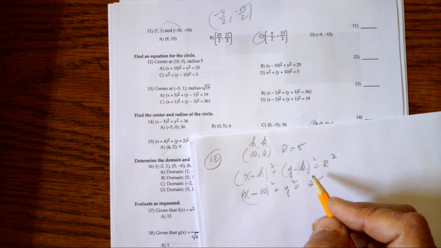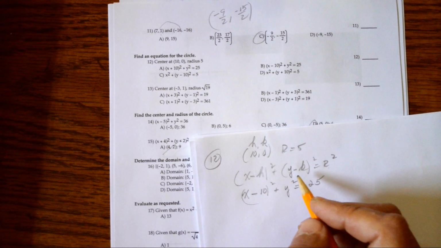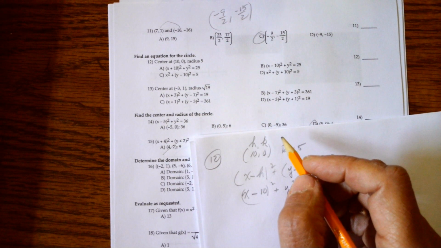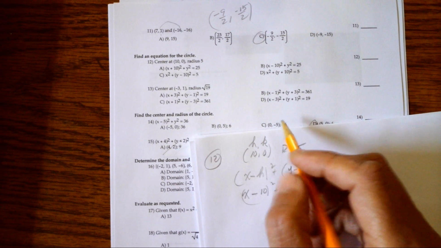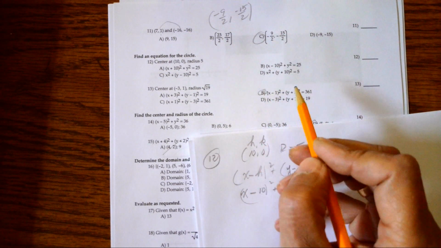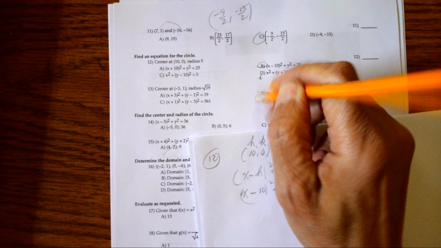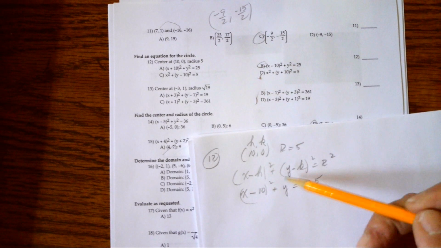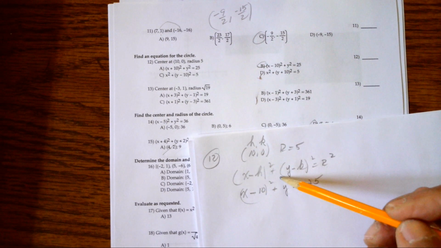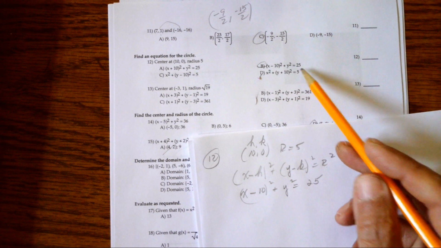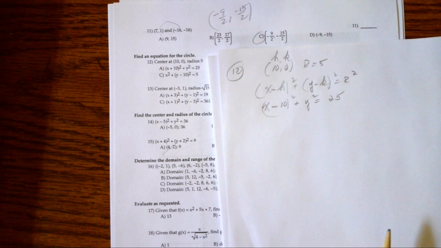So, number 12, which one looks like what I've got here? Obviously it's number 12, letter B. Yeah, x minus 10, got it, plus y squared equal to 25. All right. Number 13.